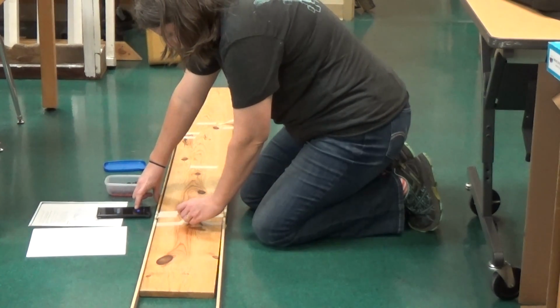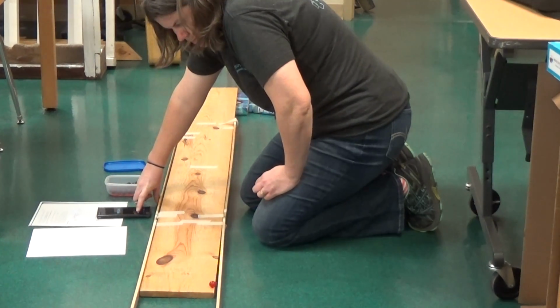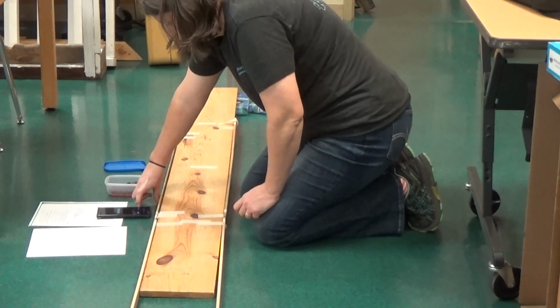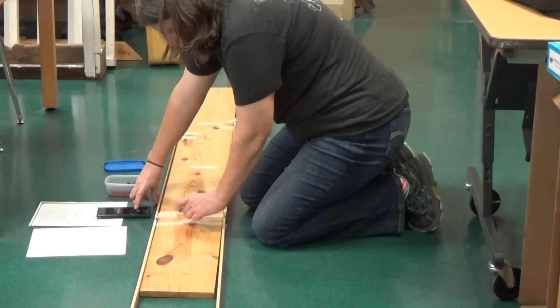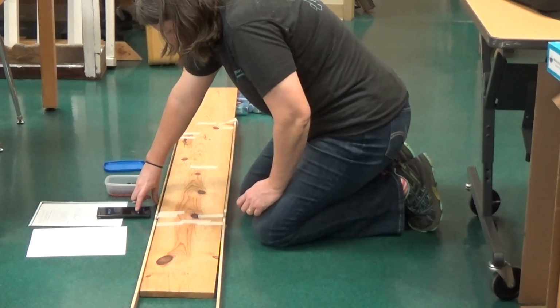For trial 3, 3.00 seconds. For trial 4 from a half a meter, oh, it got stuck again.